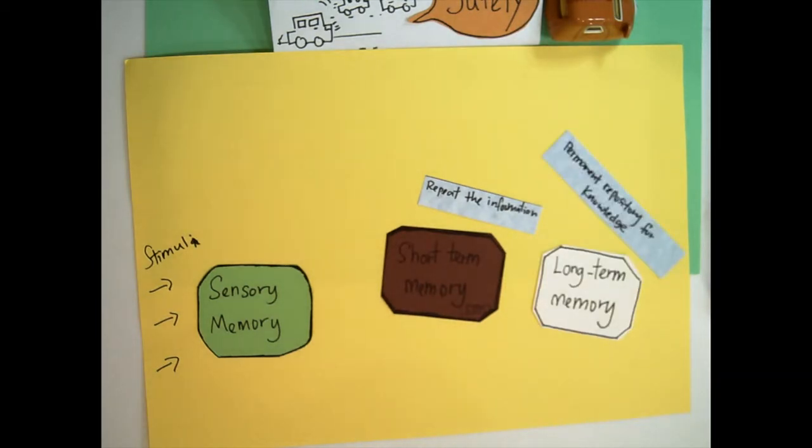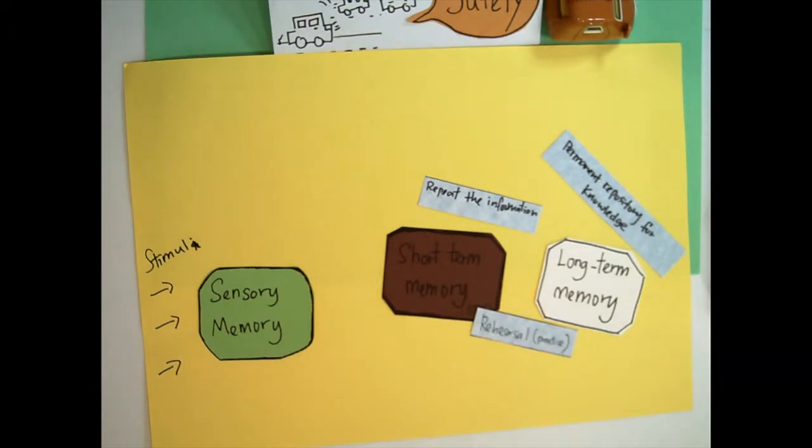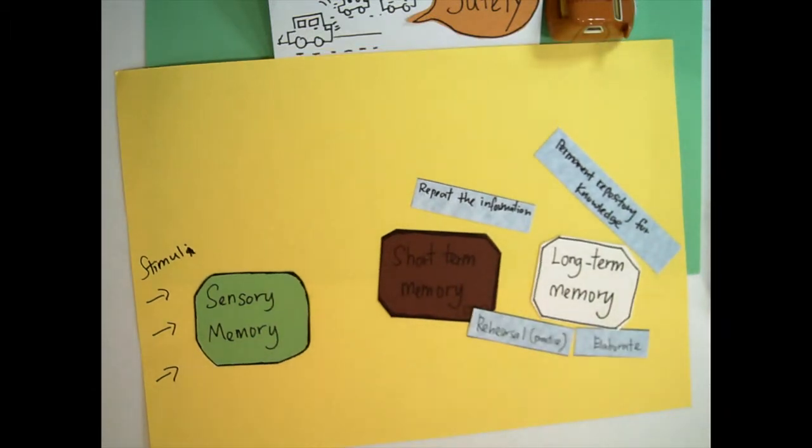Long-term memory is a permanent storage facility which has unlimited capacity and memories. The two processes in facilitating information into long-term storage are rehearsal and elaboration. By the retrieval process, information can be transferred from long-term to short-term memory. Retrieval refers to processes that enable individuals to search memory and access information for active processing in working memory.